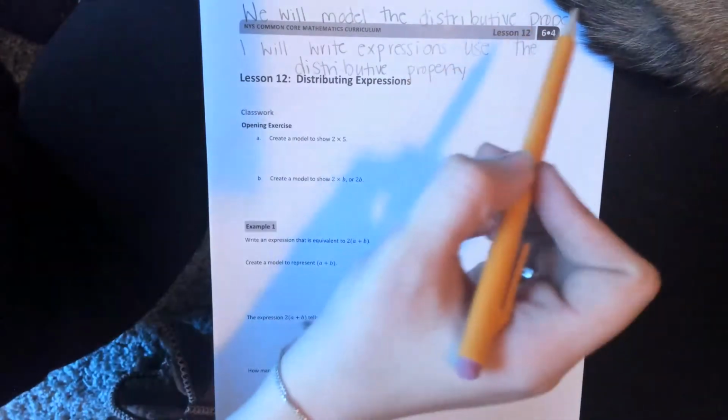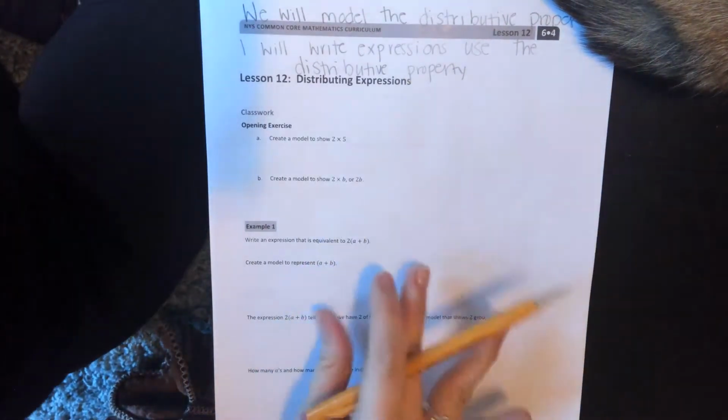This is my cat's tail. Sorry, but she won't move. We'll work around her.